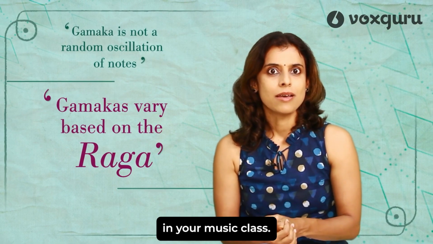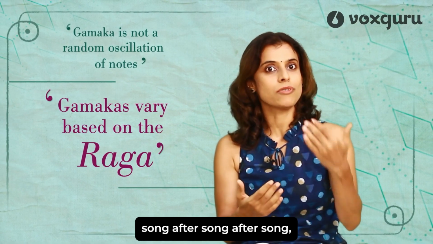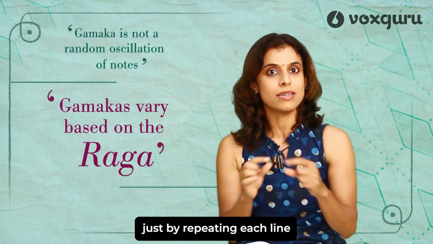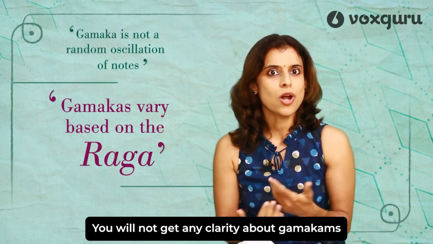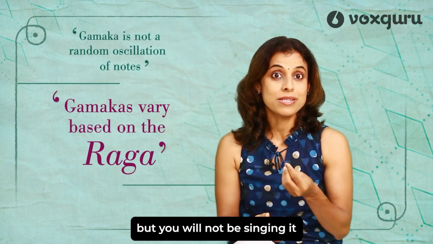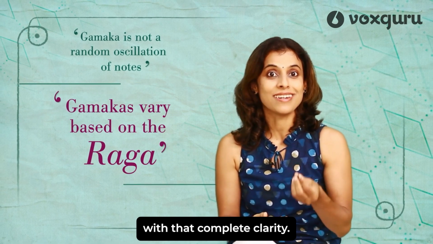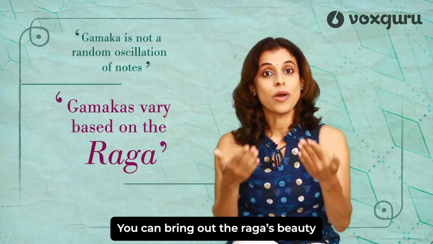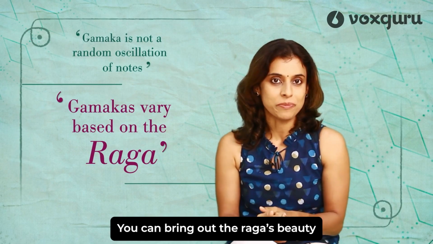So for every song that you are learning, you need to get all this information in your music class, because if you are just learning song after song after song, just by repeating each line after your teacher, you will not get any clarity about Gamakams. Maybe you will learn a lot of songs, but you will not be singing it with that complete clarity. And only if you have clarity, you can bring out the raga's beauty, right?